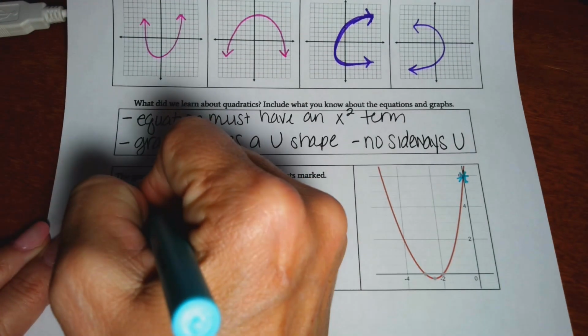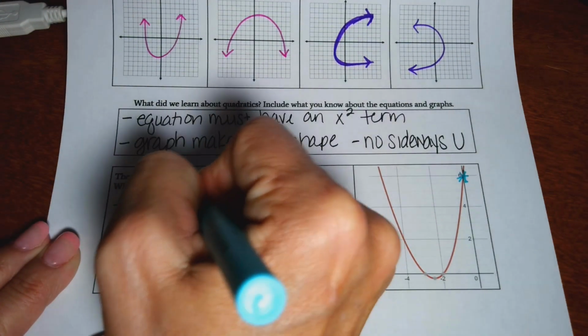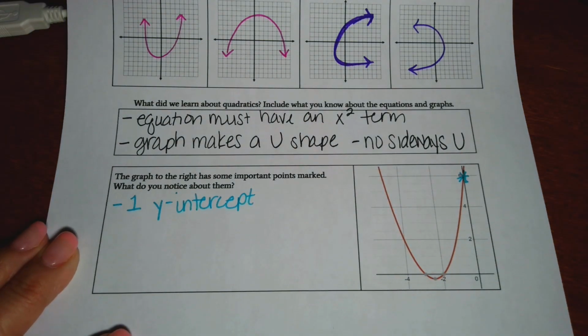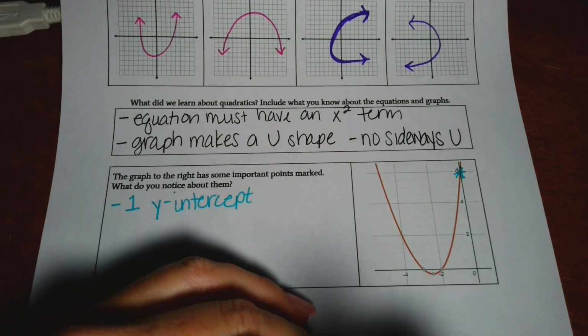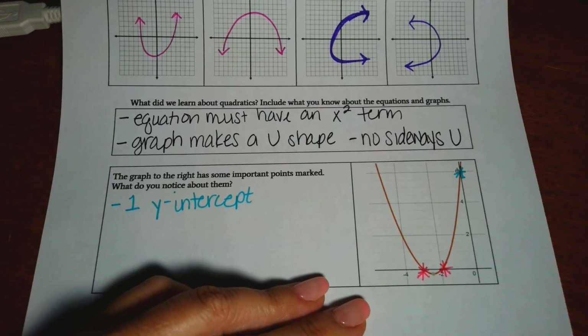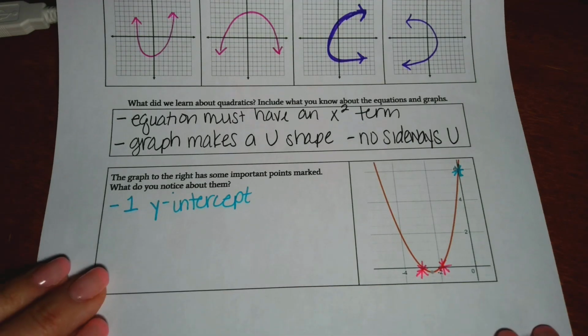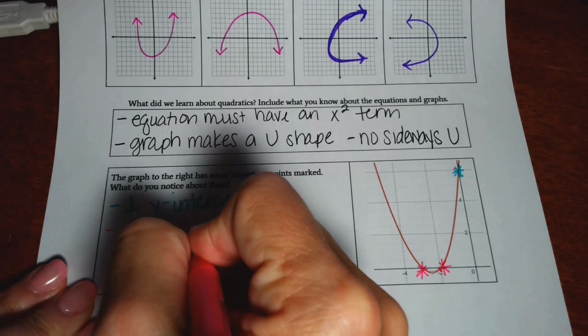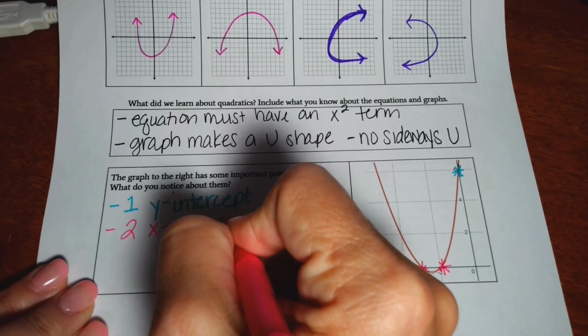So we have one y-intercept. Next we can see that it touches the x-axis twice. So it has two x-intercepts.